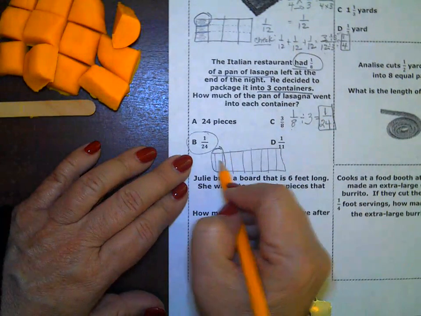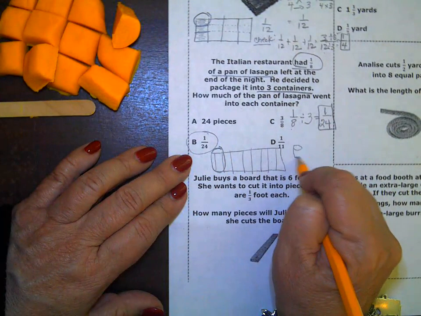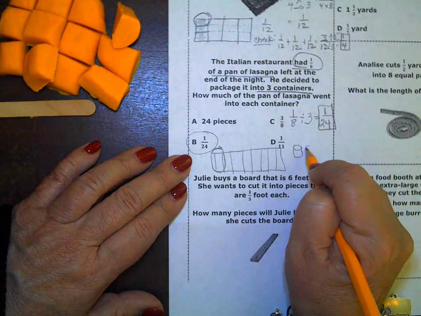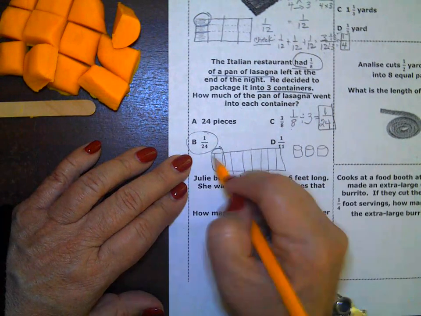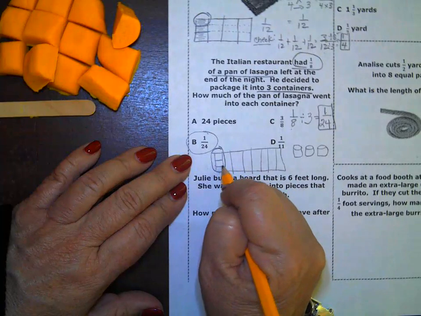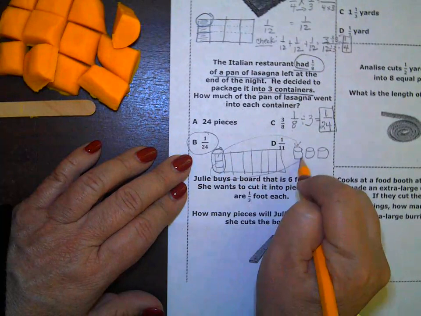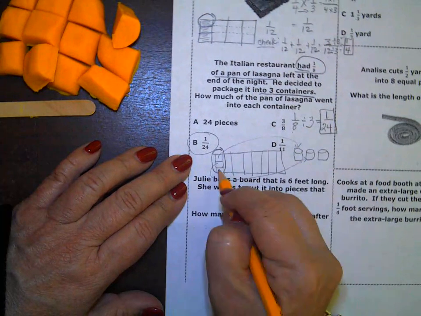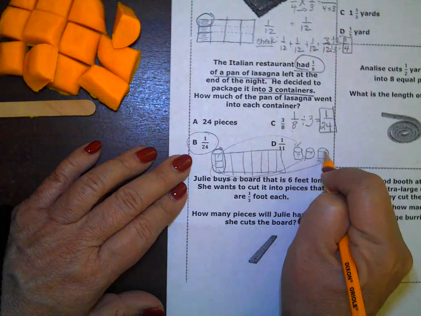Well, I'm going to put these into 3 containers. So if I need to draw out the containers, so this one is going to go here, this one will go here, and this last one will go here. The question is how much of it's going to be in there?